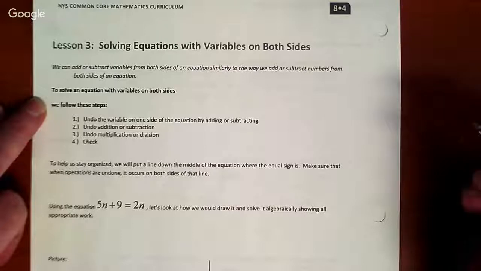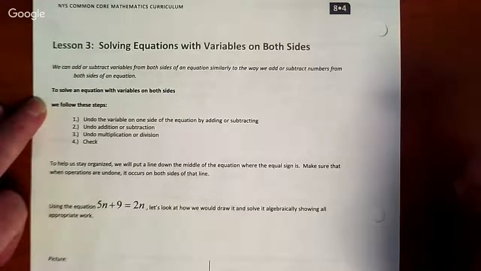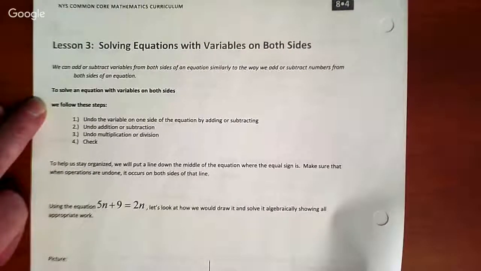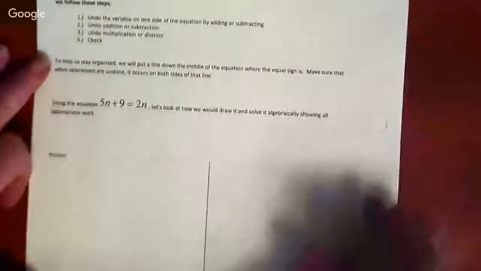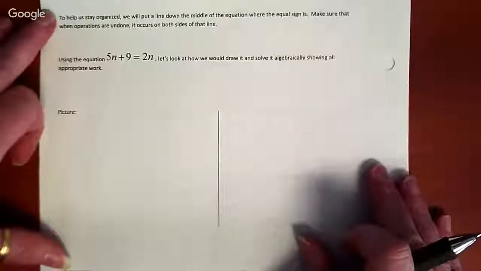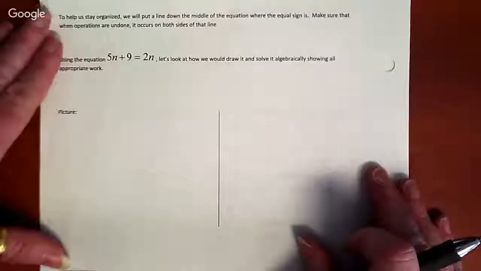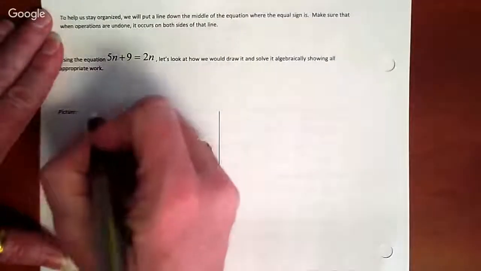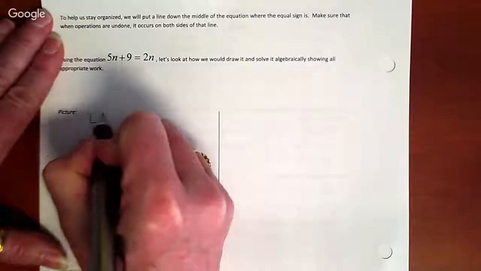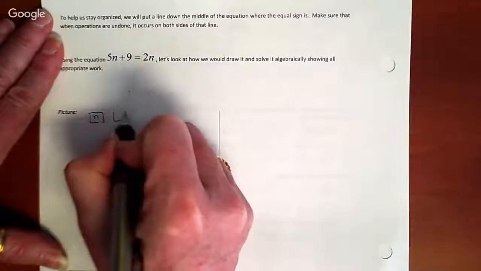Using the equation 5n plus 9 equals 2n, let's look at how we would draw it and solve it algebraically, showing all the appropriate work. Well, if I wanted to draw it as a picture, what I would show here is on the left-hand side, we have 5 n's.